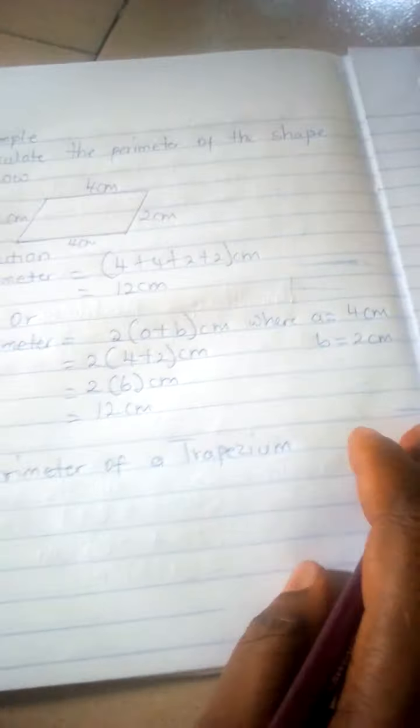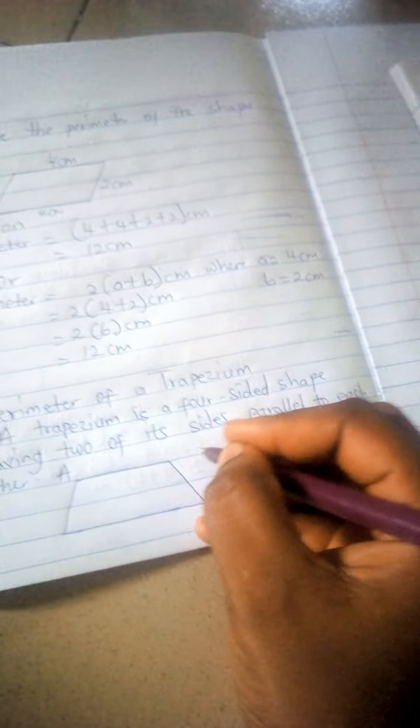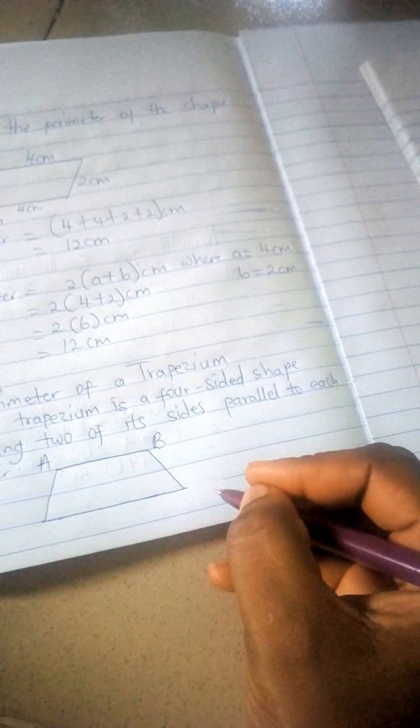Remember, we said yesterday that parallel lines are lines that can never meet. And remember, I said that it's like the devil and God. There are two parallel enemies that can never meet. Yes, devil and God, they can never agree because they are complete enemies.